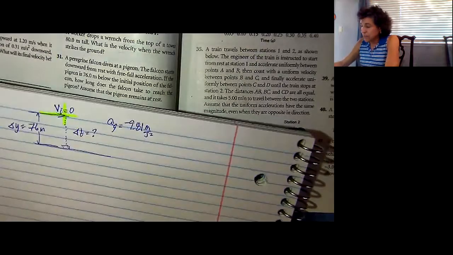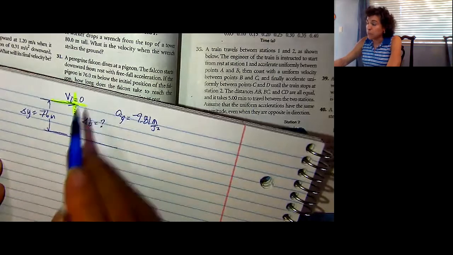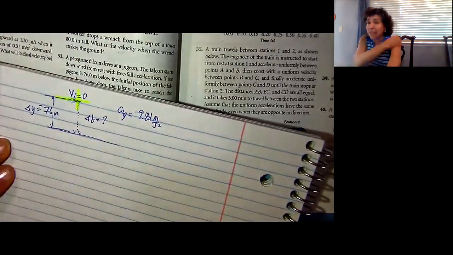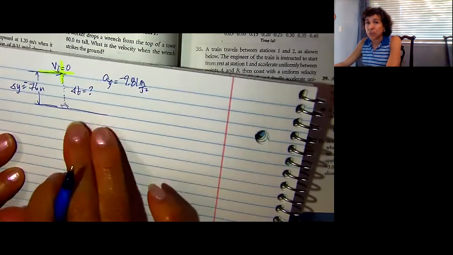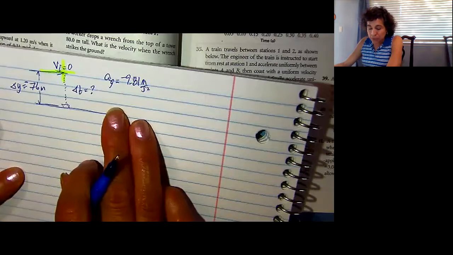There's my axis. From that axis, anything above it is positive, anything below it is negative. So for this guy, the delta y has to be negative 76 meters. The first thing you want to do, after you show the given and draw a picture, and yes, I do expect you to draw a picture and write your given because you get points for that. Plus, it's just a good thing to do.